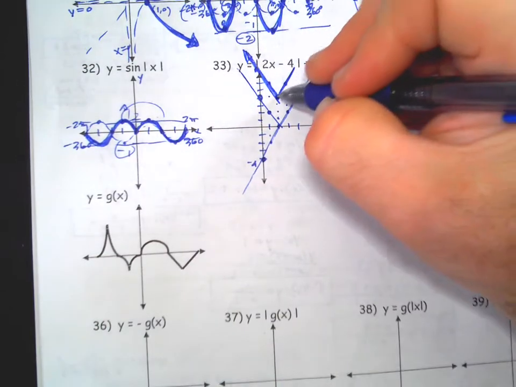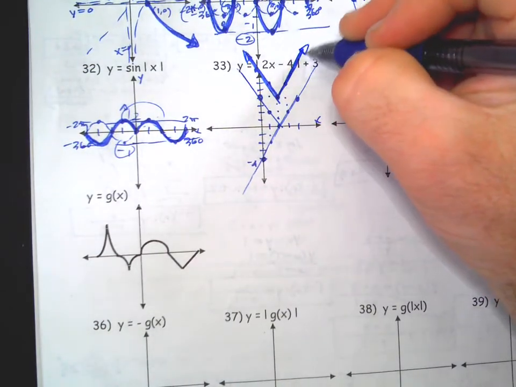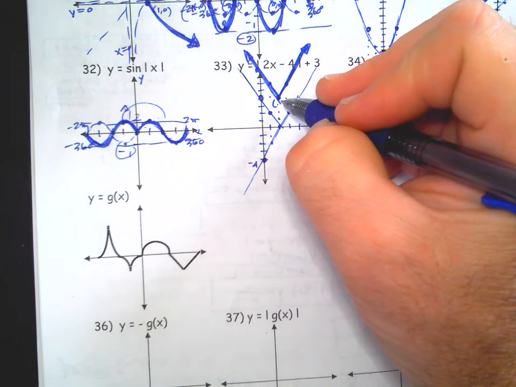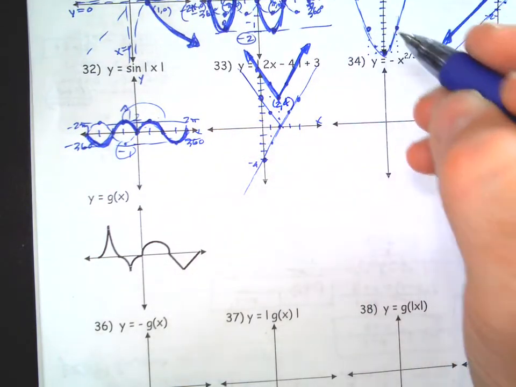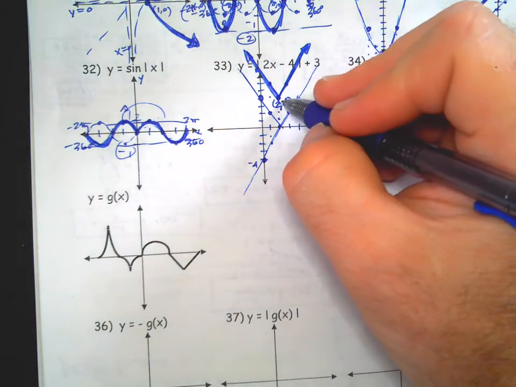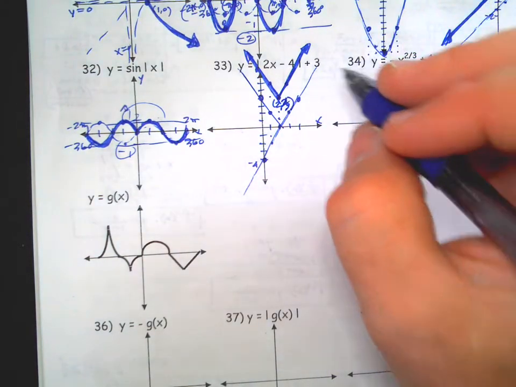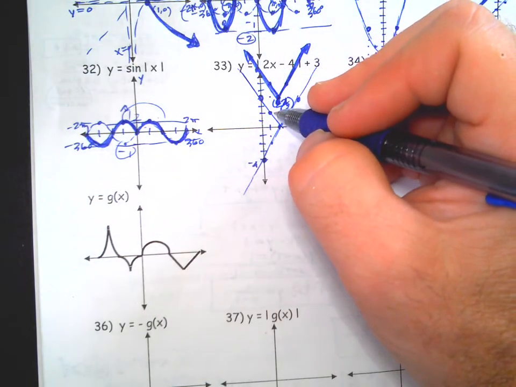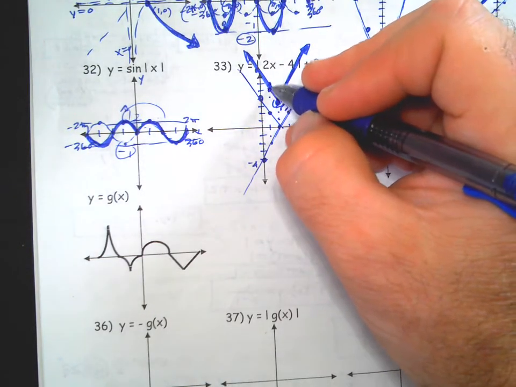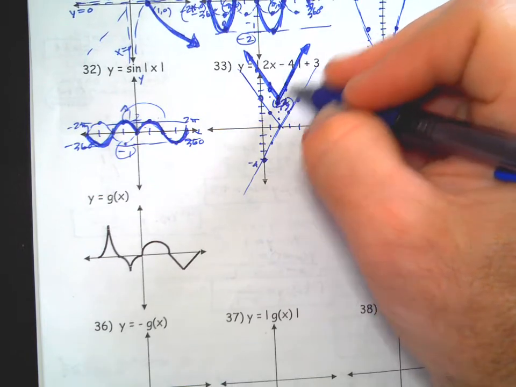Arrows on the ends. That's kind of an important point. 2, 4. That doesn't make sense. It should be 2, 3. My graph seems a little off, but you get the idea.